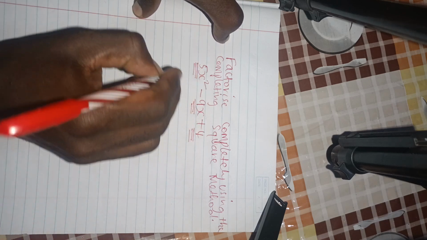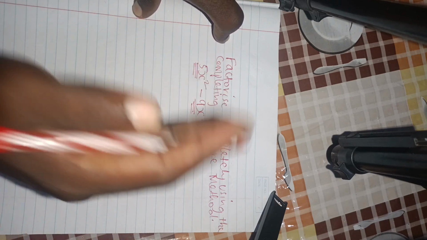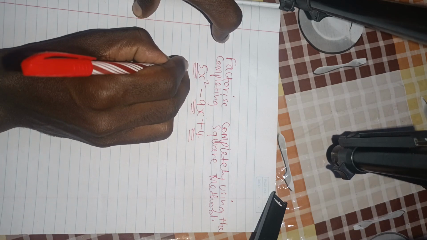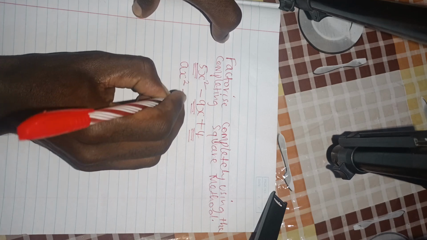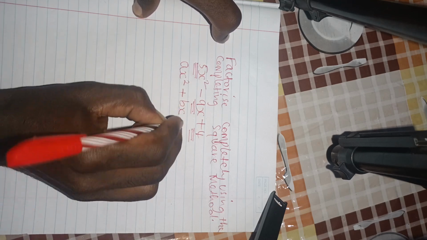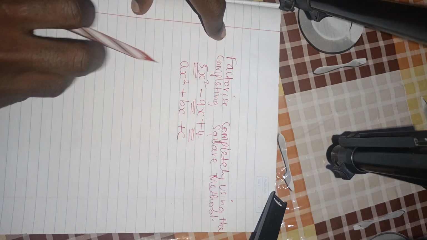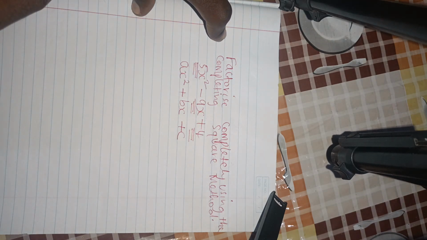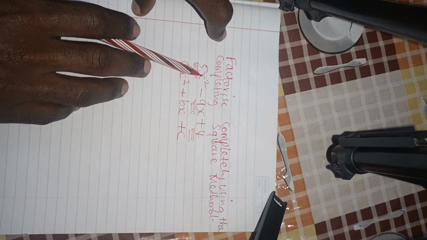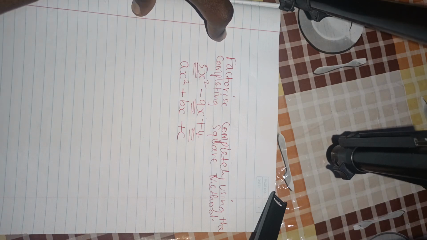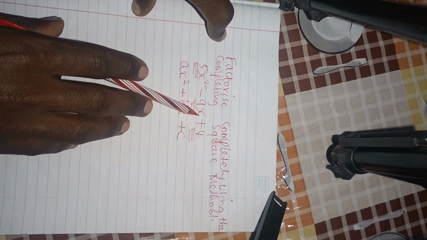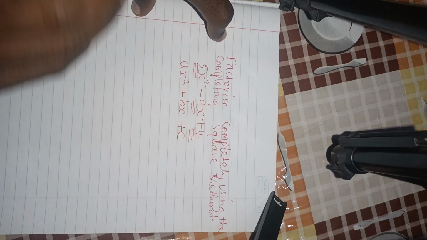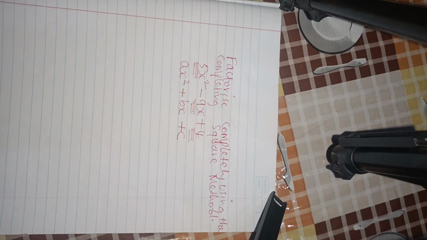This equation is always written in the form ax squared plus bx plus c, where the first part is always having an x raised to a particular power 2. Then the second part has an x raised to power 1, and the last part is a constant with no variable attached onto it.